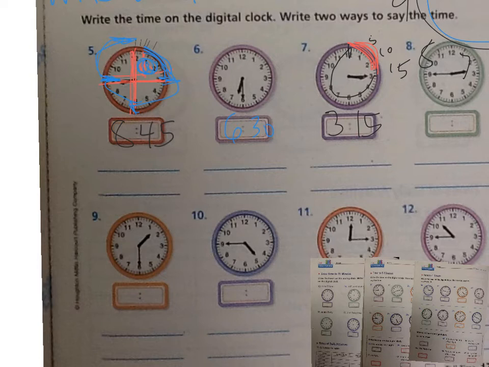All right, next one. We have the longhand pointing at the 9, which represents 45. Shorthand is on the 2, almost to the 3, so it's not quite 3. Remember that it has to be on or after to be the time. So right now it's after the 2, but it's not on the 3, so it's 2:45. One way to say it would be 2:45. Another one is we have 15 minutes until, we have a quarter until it gets to 3. So you could say a quarter to 3.